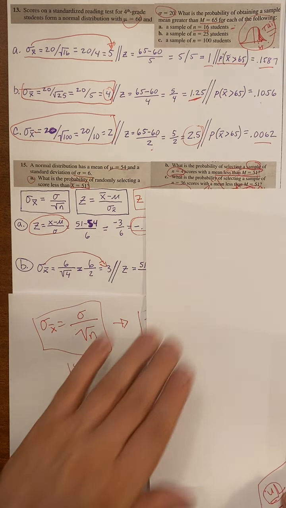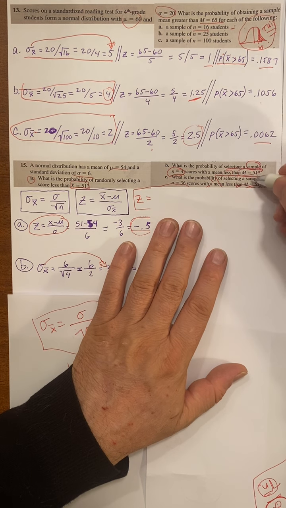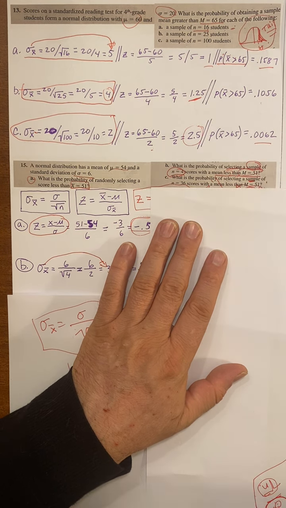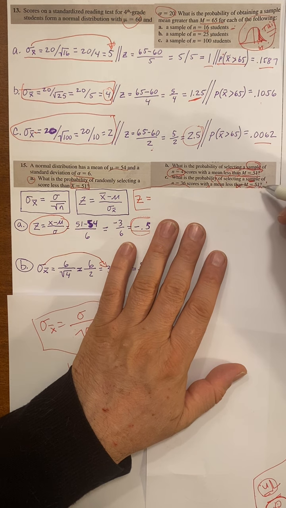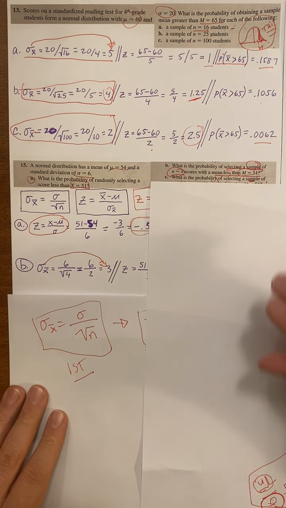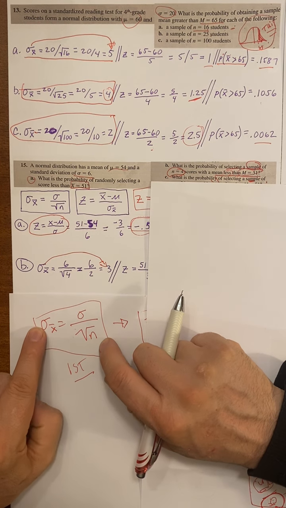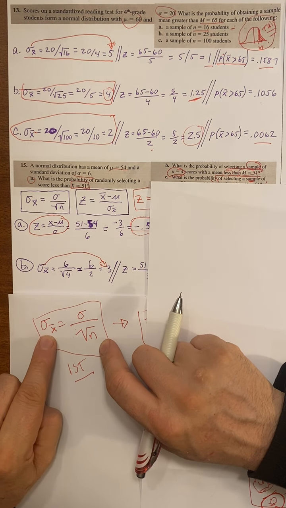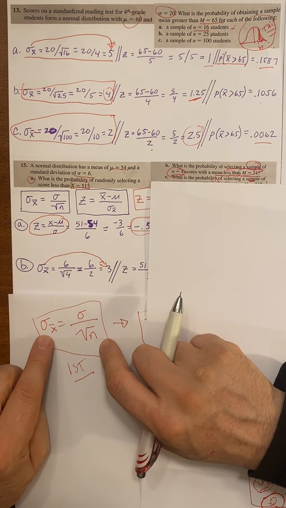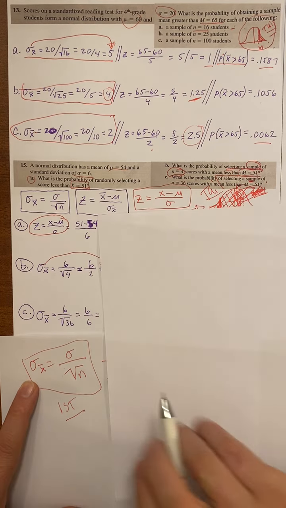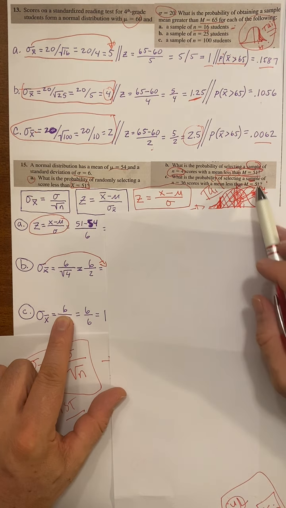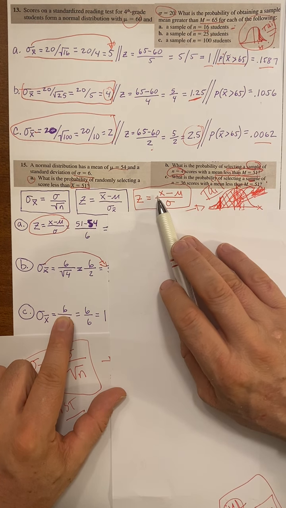Okay, so let's see what happens then with problem C. With C, they're asking what is the probability of selecting a sample? Okay, so it's distribution of sample means again, with an n of 36 and with that mean of 51. Okay, so I'm going to start off calculating our expected, our standard error. What is that? It's this 6. Where did that 6 come from?